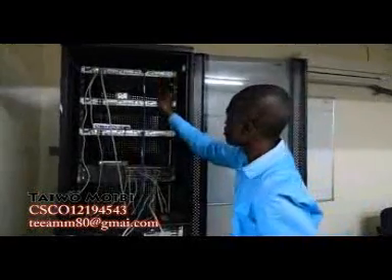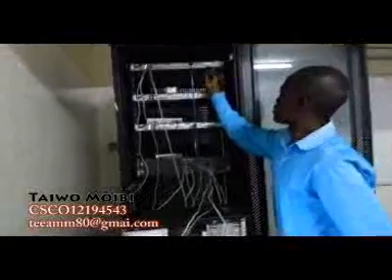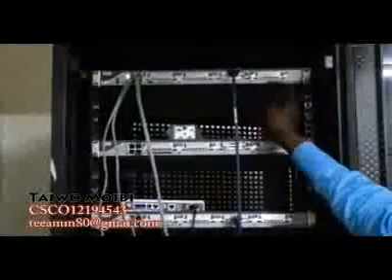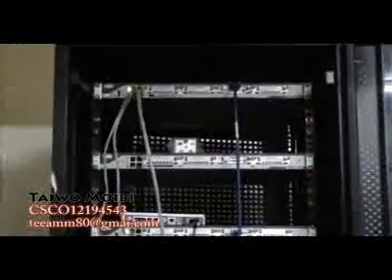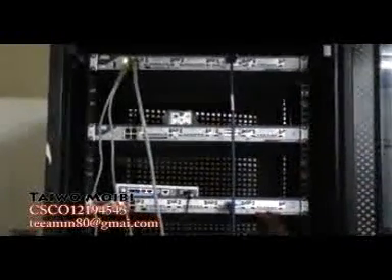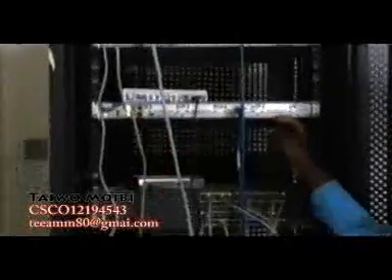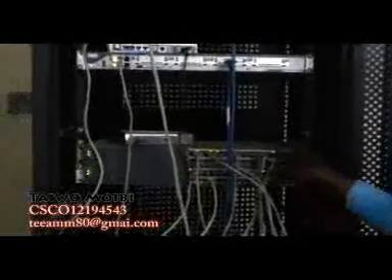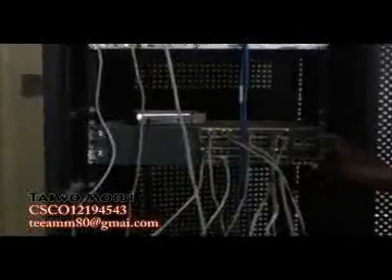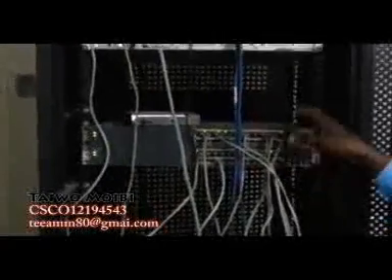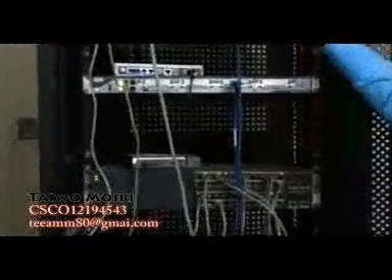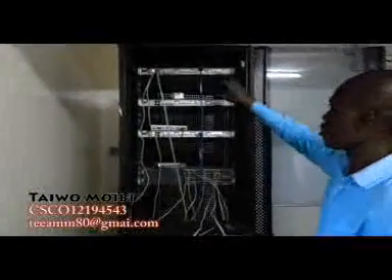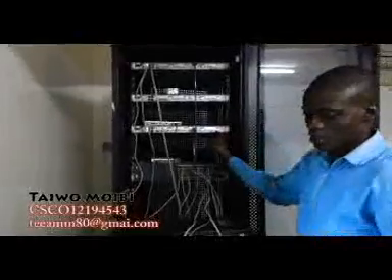Now here we have a Cisco router, a Cisco 2800 series. We also have another Cisco 2800 series router on this network with two Catalyst 2960 switches, which are part of the configuration network. We need to back up the iOS image on this site.